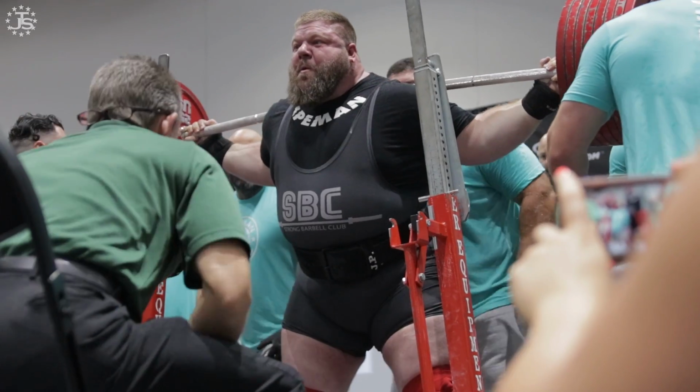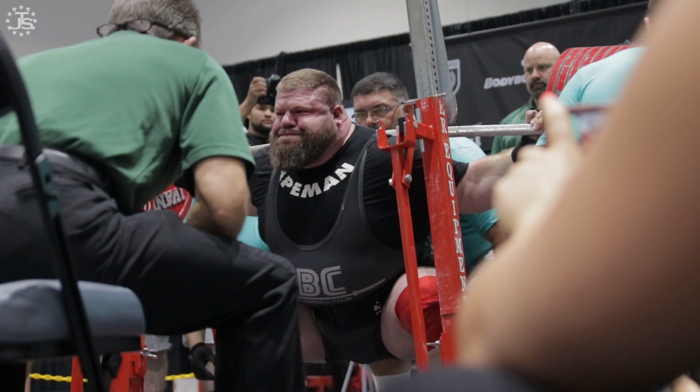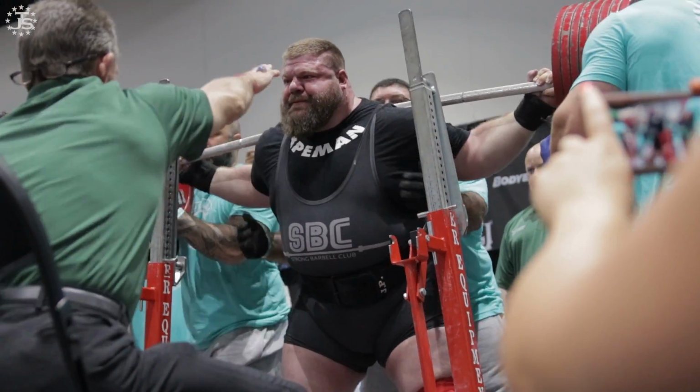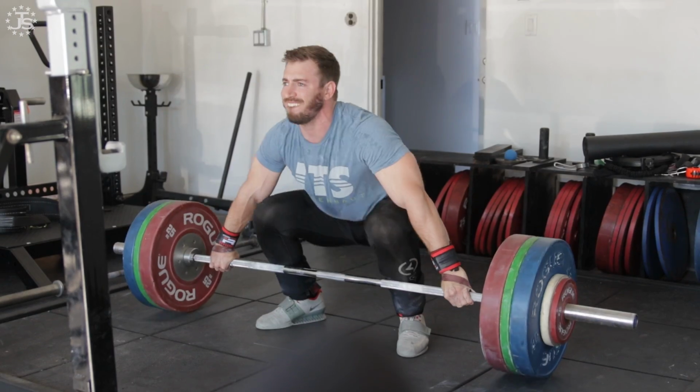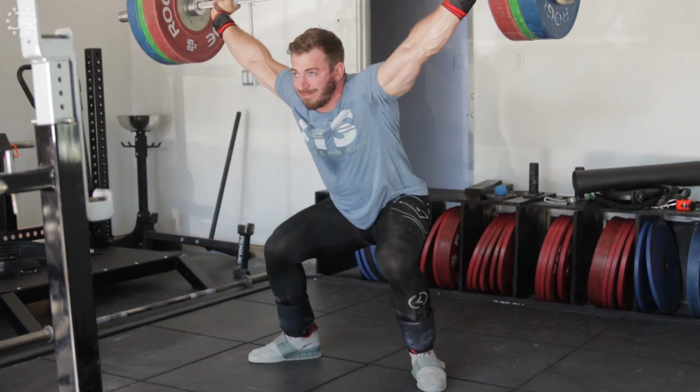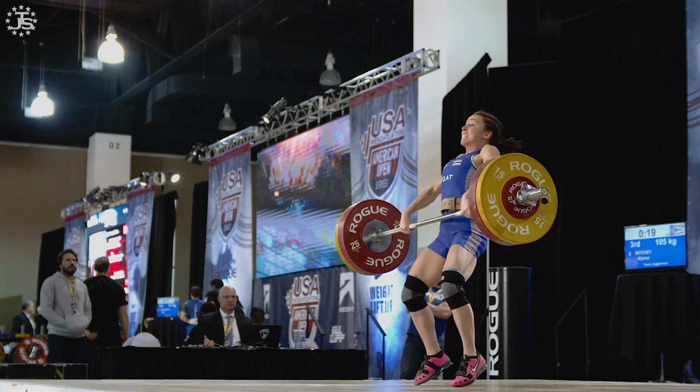So if lifting sub-maximal weights for strategic volumes is going to be a better way to become maximally strong than just lifting maximal weights, plus lifting those sub-maximal weights is going to fill the cup up less than doing max effort work, then that's another reason why just maximal strength, what you can do in the squat or bench or deadlift, snatch or clean for a 1 rep max, is probably not the highest priority for the athlete because of a relatively early point of diminishing returns.